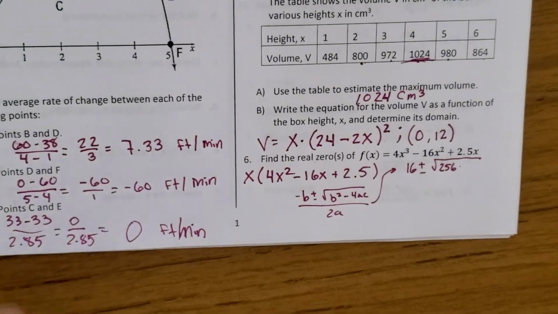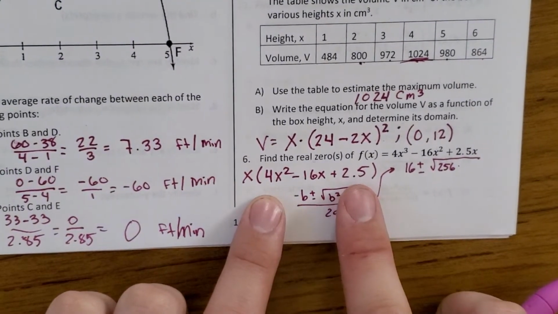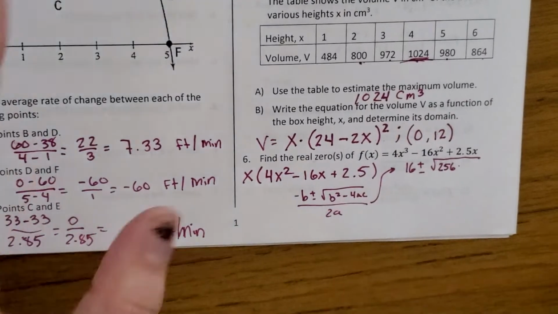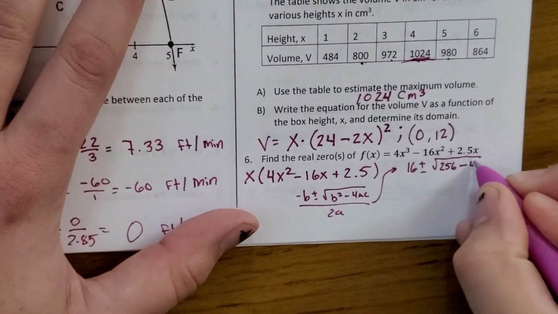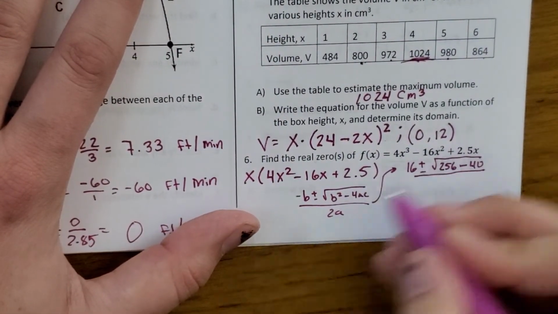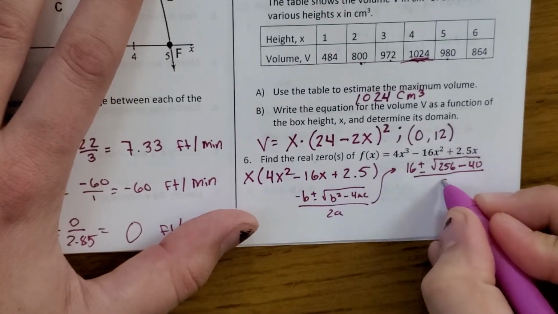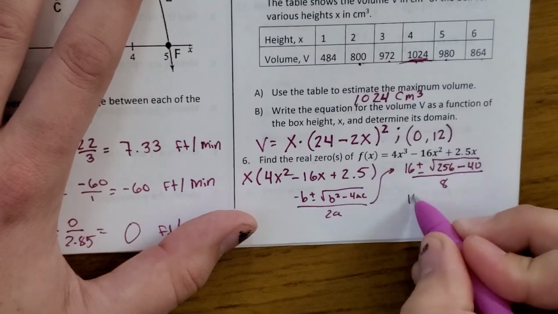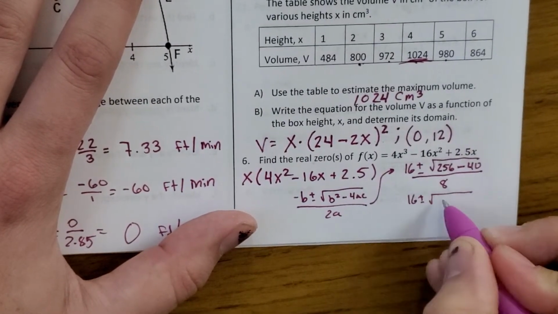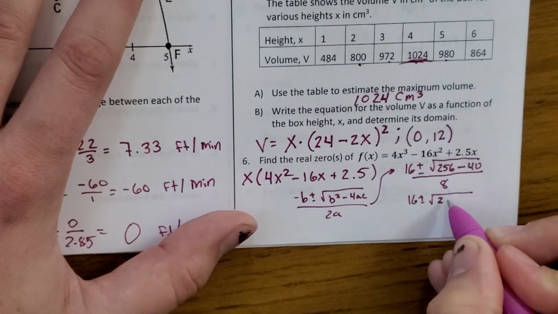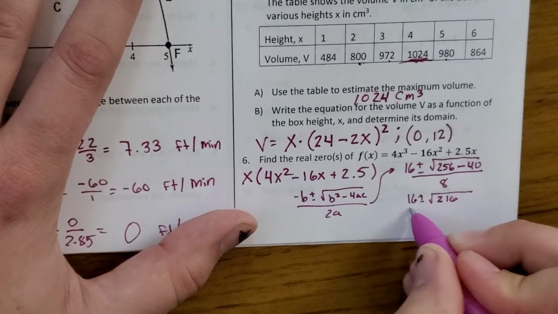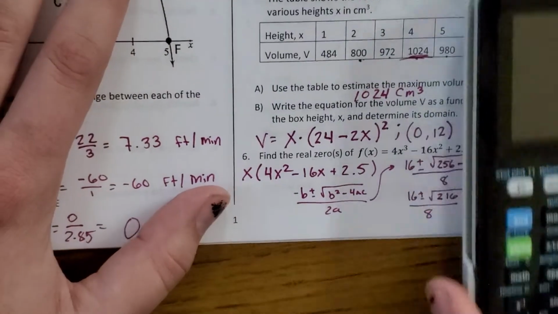Oh, I'm messing myself up. 2.5 times 4 is 8, 9, 10. 10 times 4 is 40, so this is going to be minus 40, all over 2 times a, so 2 times 4, which is 8. This will become 16 plus or minus 16, all over 8. And I'm just going to pop that in my calculator.